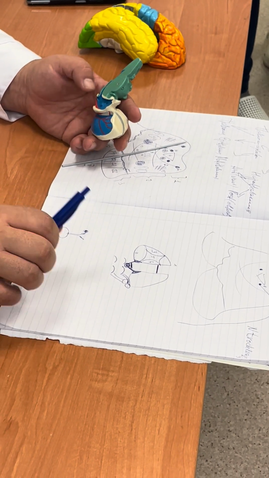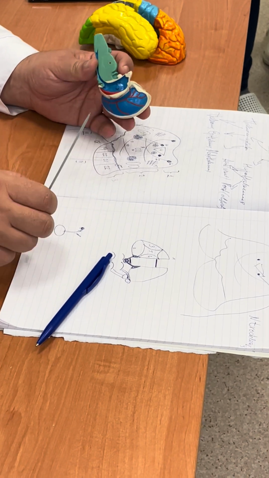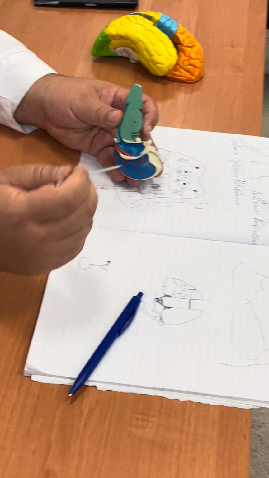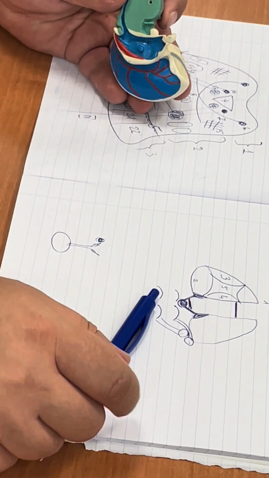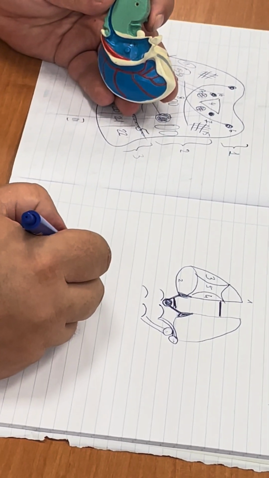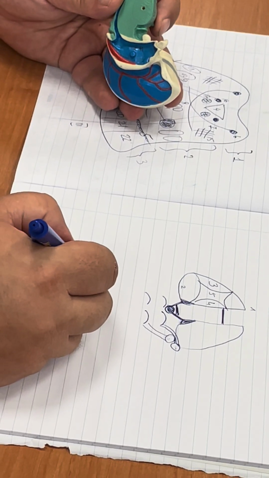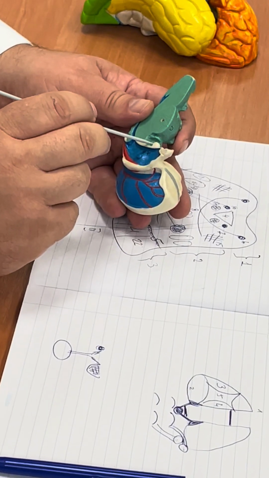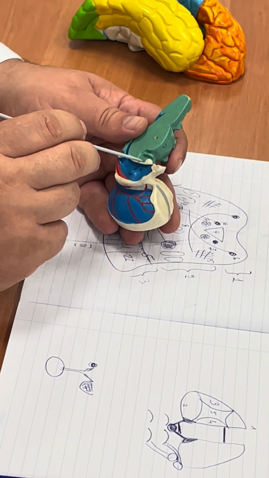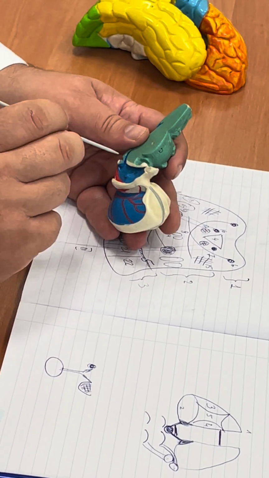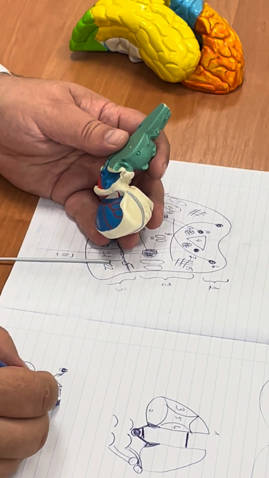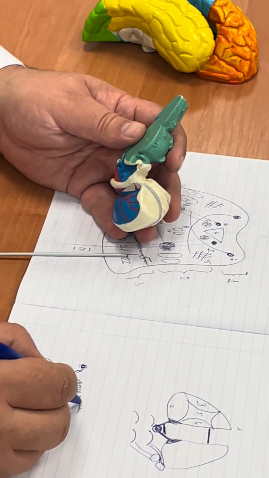In a minute we will discuss some words about the hypophysis, and now we finish with the hypothalamus. Behind the tuber cinereum we have the mammillary body, corpus mammillaris. It is a paired structure, that is here, the mammillary body. And behind the mammillary body we have the posterior perforated substance, substantia perforata posterior.